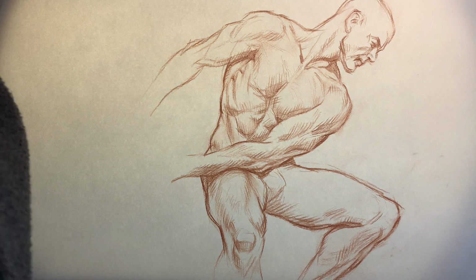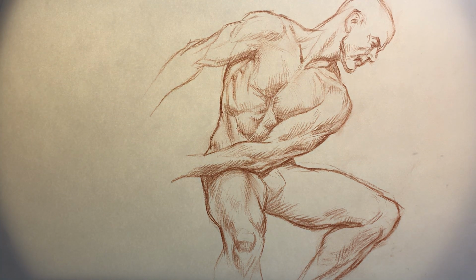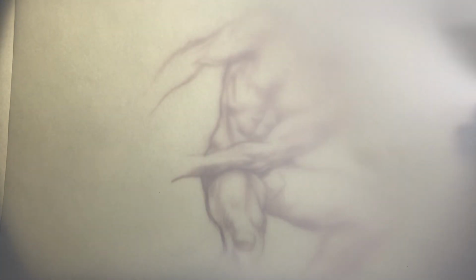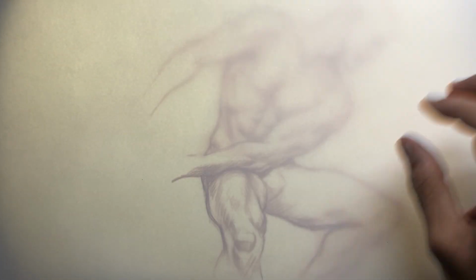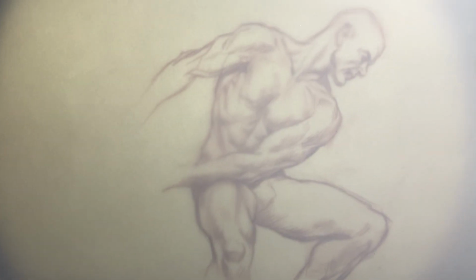Another paper on top, there's another paper here. You see? You still see my drawing.